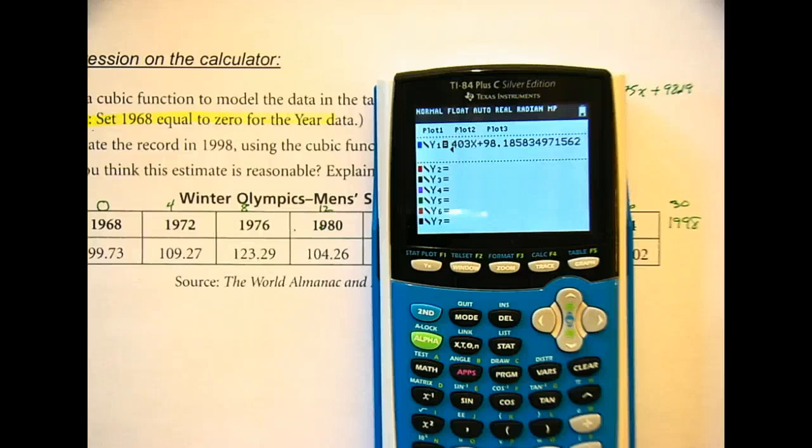How many recall that from earlier in the year? We've talked about it before. Hopefully some of you wrote it down somewhere. If not, hopefully you'll take notes on it. We won't do it too many more times this year.